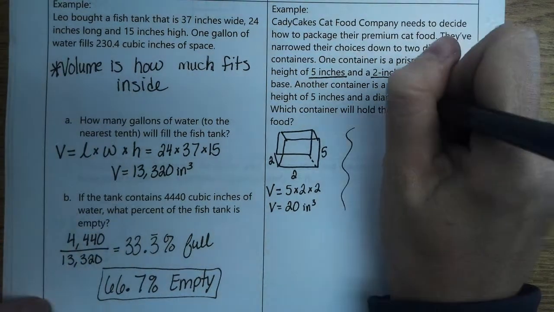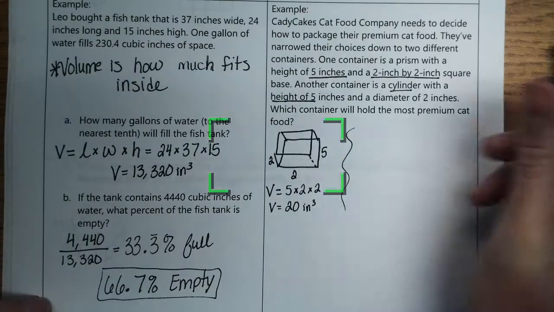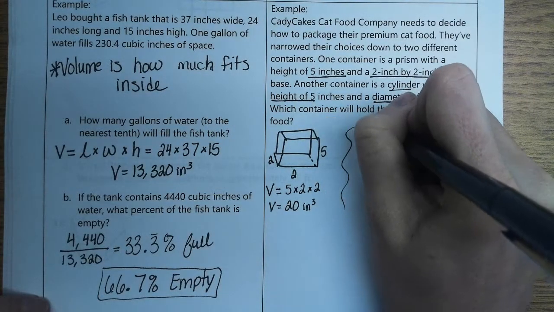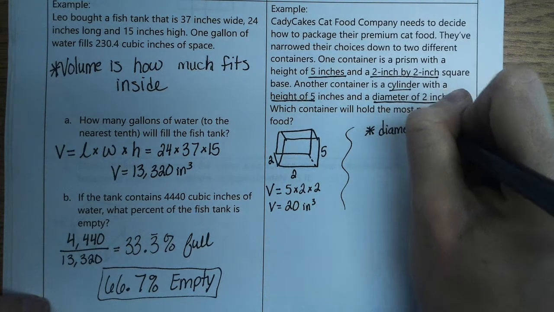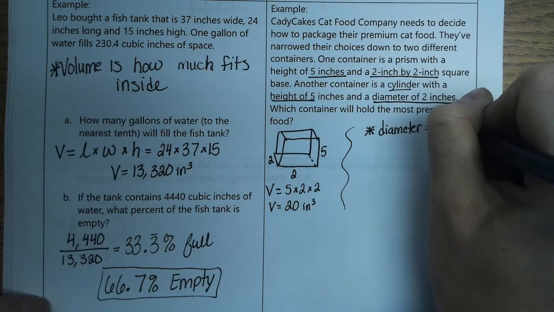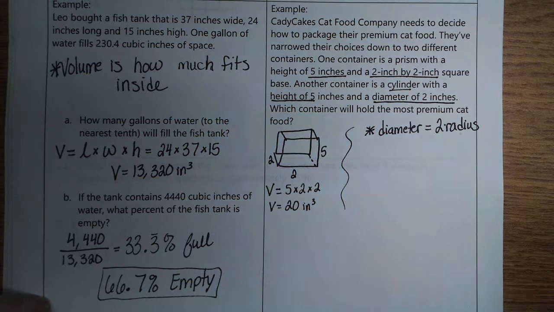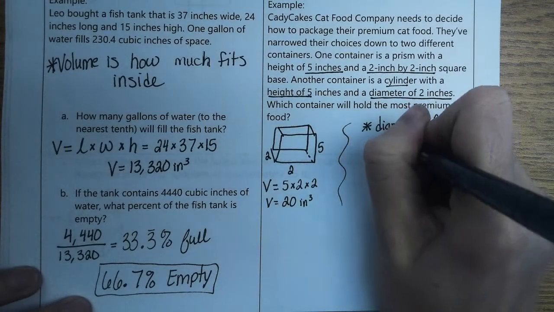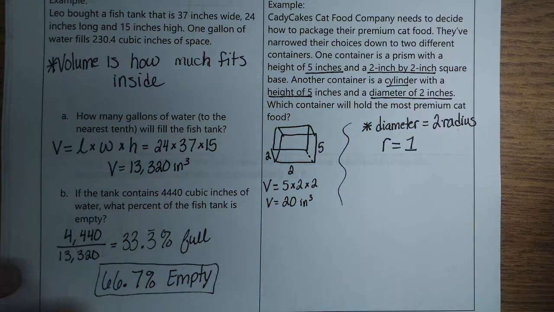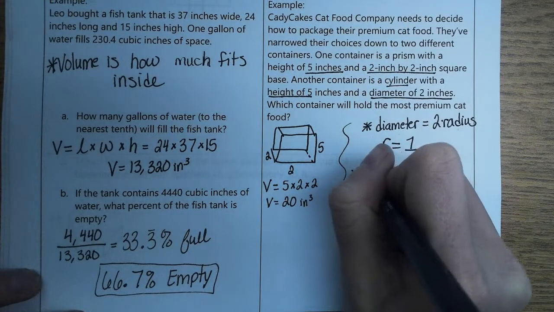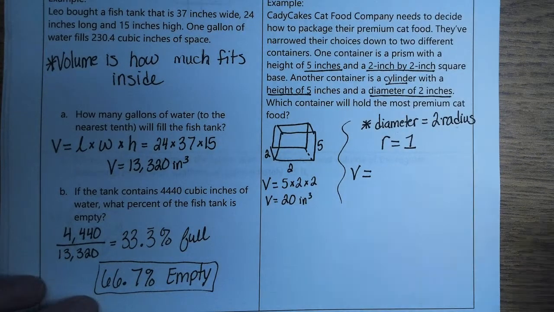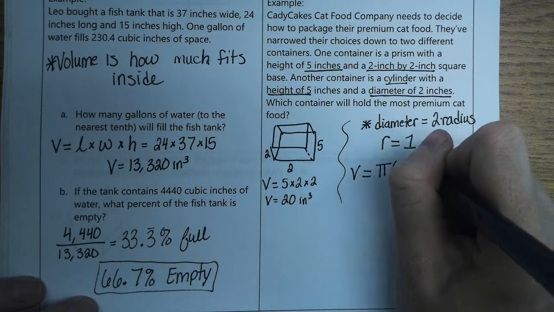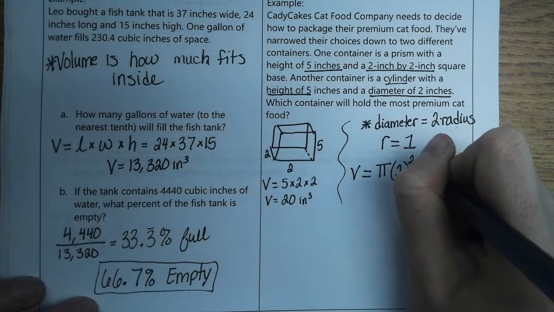Compare that to the cylinder. The height is 5 and the diameter is 2. Diameter is all the way across the circle. So that is 2 times the radius. So since diameter is 2, r is going to equal 1. The volume of my cylinder is pi r squared times h, which is 5.